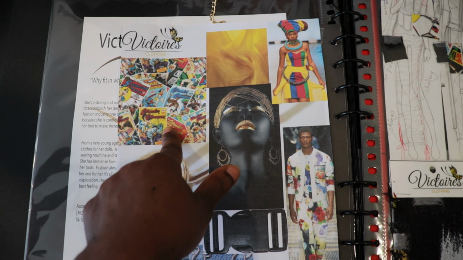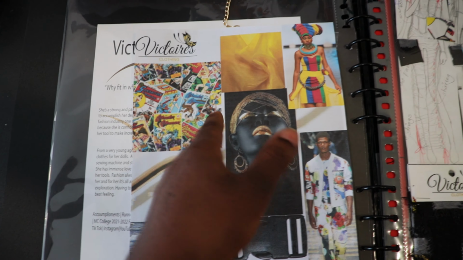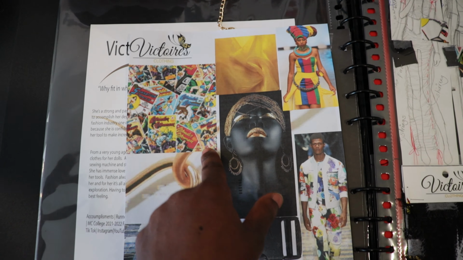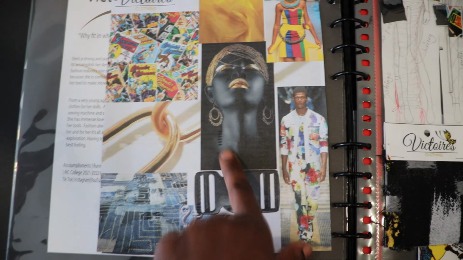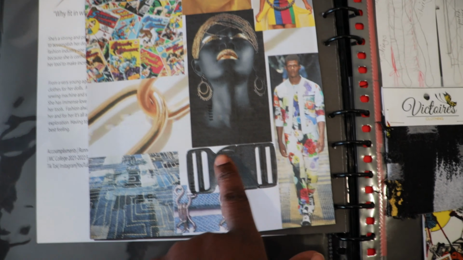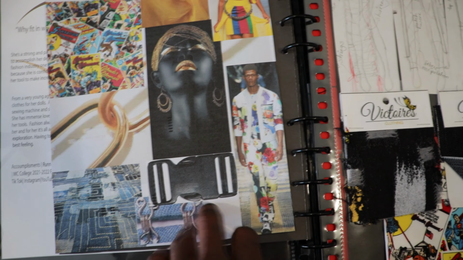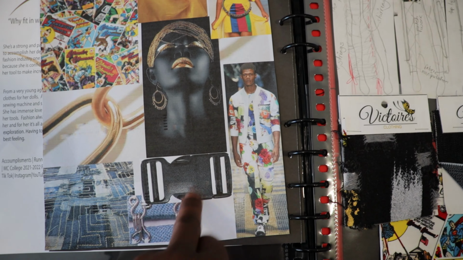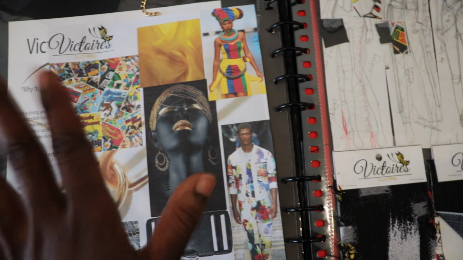I used the fabric, because the fabric was my inspiration for this collection. So I felt like it was important to use this. I used the chain because I had some chain in my collection, and then I had some denim. I had to use this hook, and I felt like it was great to have it because almost all the clothes I had to use it. So literally, yeah, the collection representation is on this page.